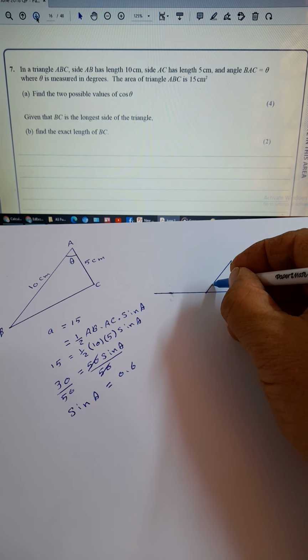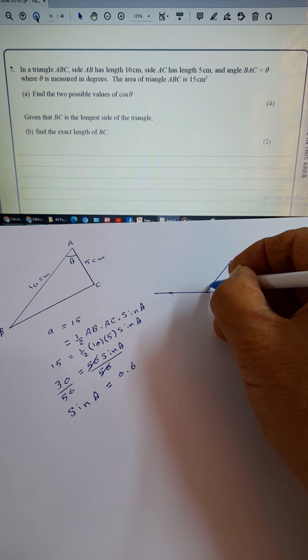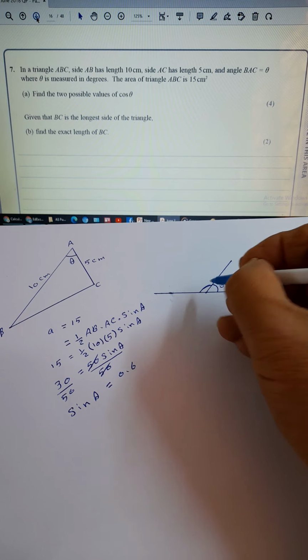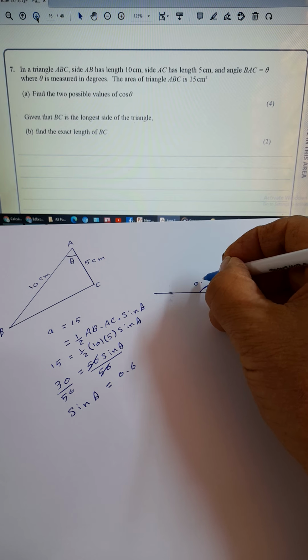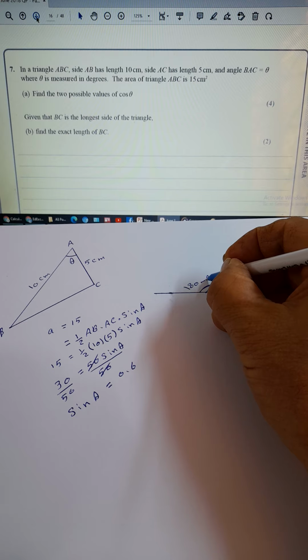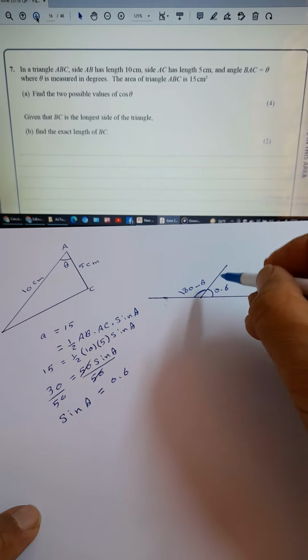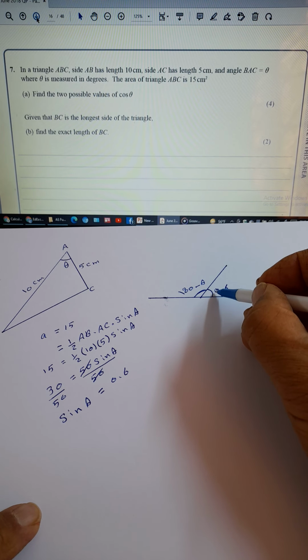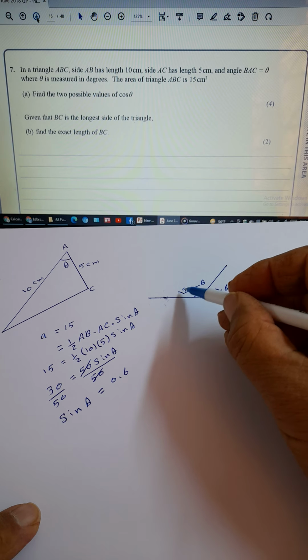Now, if the angle is acute, in the first quadrant, its sine is 0.6, and if it is obtuse, it also has the same sign. But for the cosine, in the first quadrant the sign is positive, but it is negative in the second quadrant.